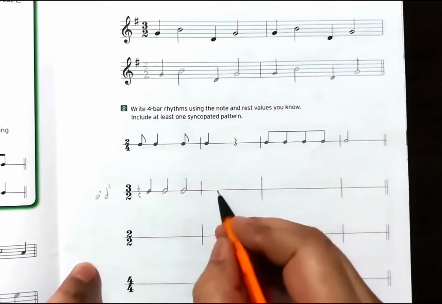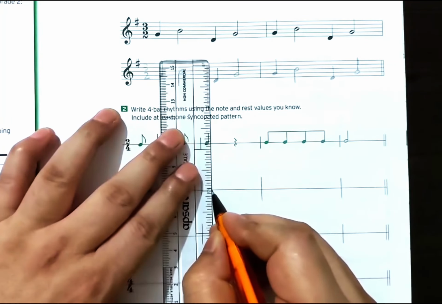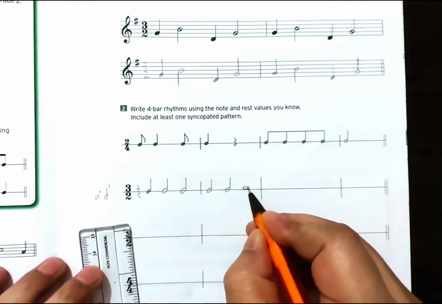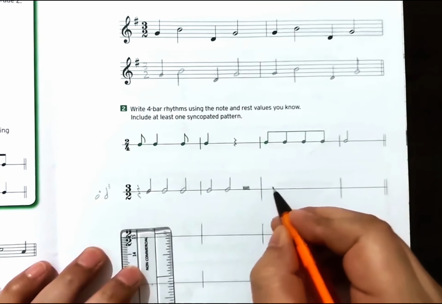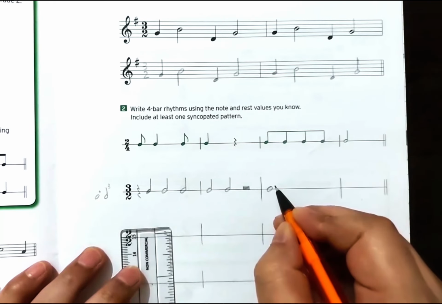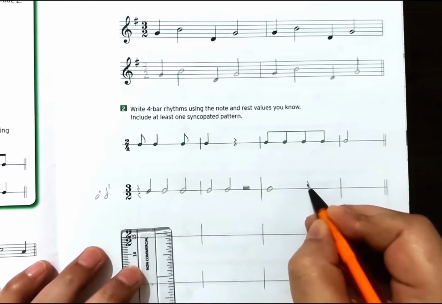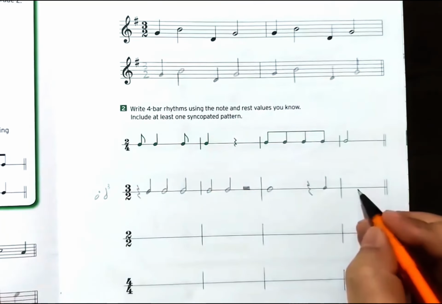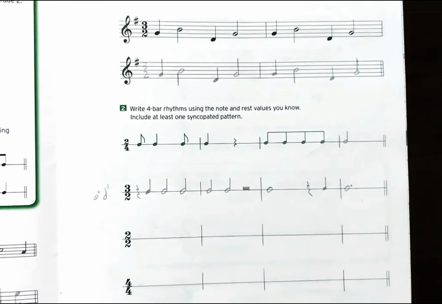Okay, next let's write a minim beat here, one more minim beat and one minim rest. Okay, next we can do a semibreve, and one crotchet rest and then one crotchet beat, and last we can give a rest, or let's do a dotted semibreve note.